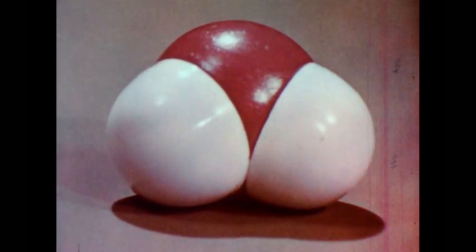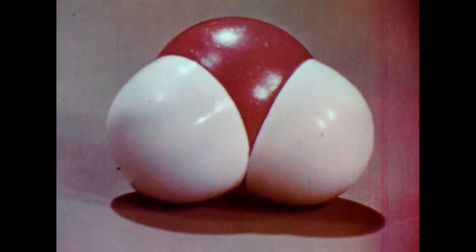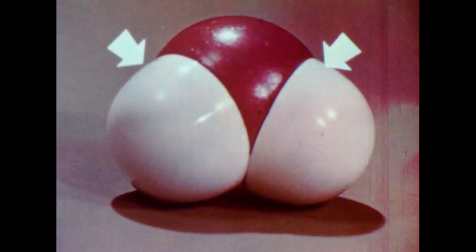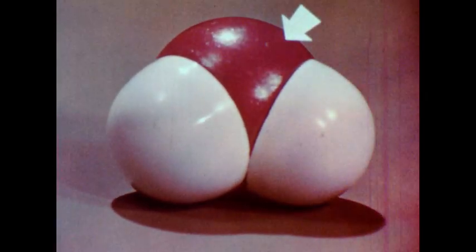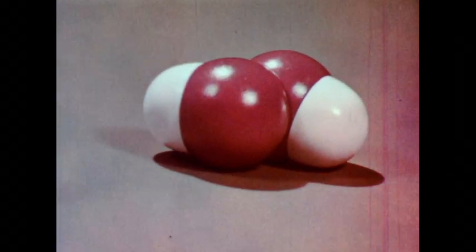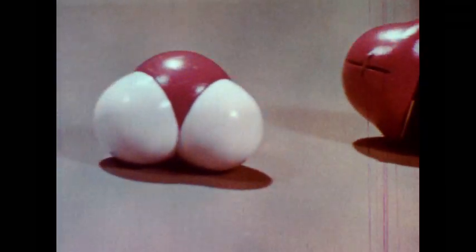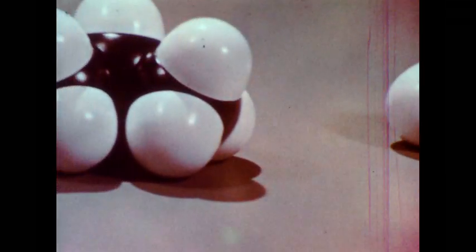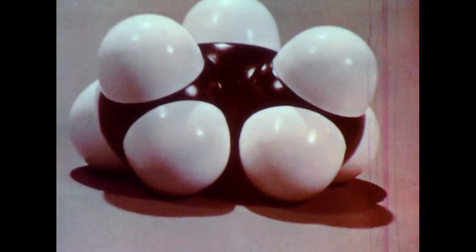This is a model that represents a molecule of water. A water molecule is made up of 2 atoms of hydrogen and 1 atom of oxygen. Every material in the world is made up of its own kind of molecules. Each molecule, in turn, is made up of certain kinds of atoms. Now, let's see what happens to atoms and molecules when a chemical change takes place.